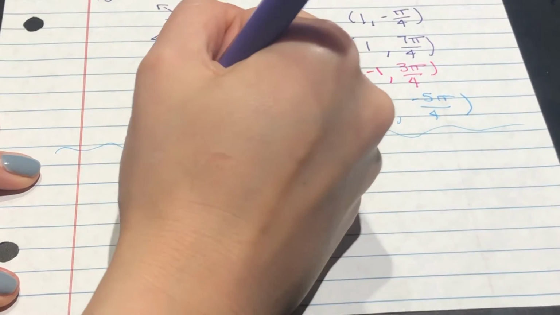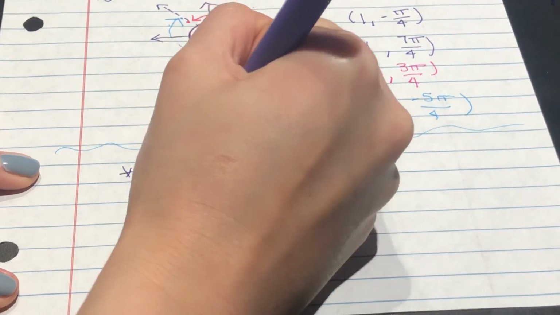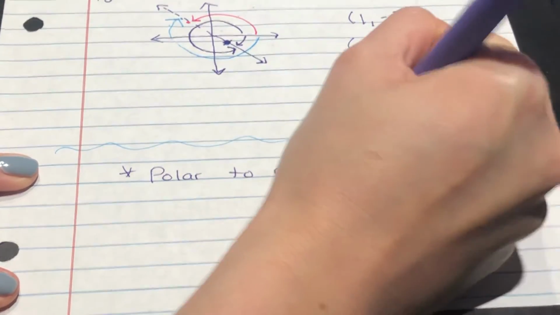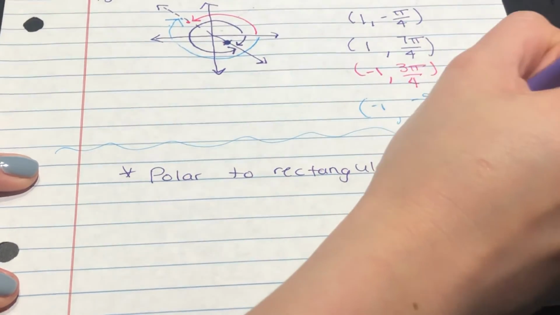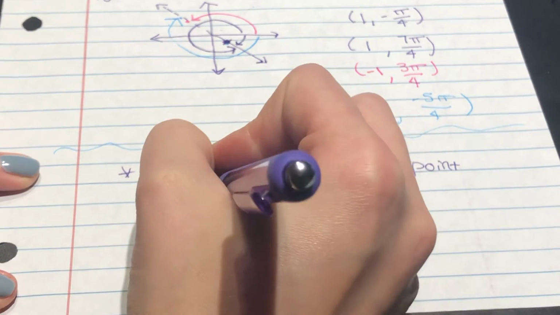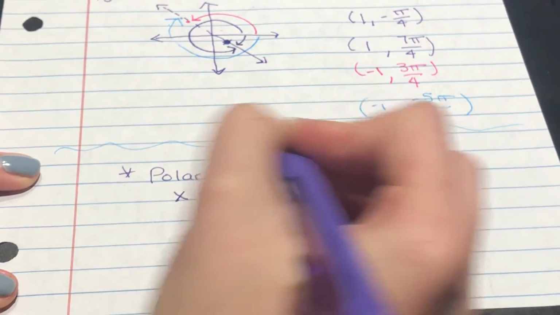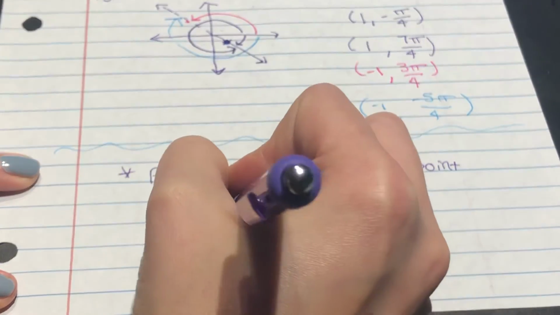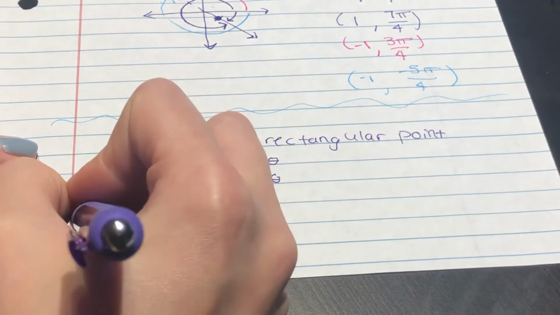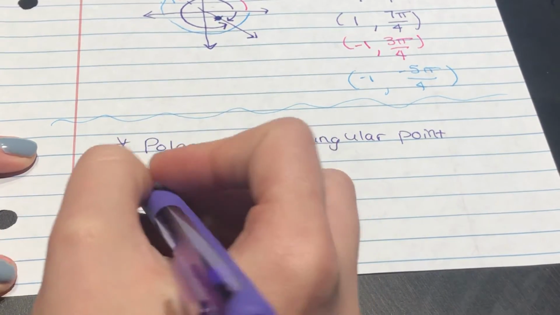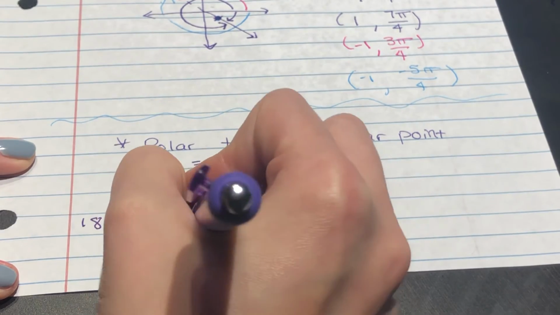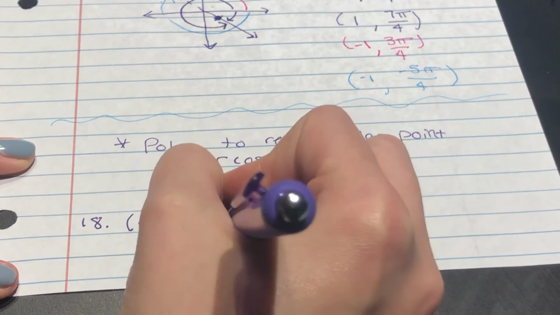On there, you're going to have a slide that says how to change from a polar to a rectangular point. Your x value is equal to r cosine theta, and your y value is equal to r sine theta. Very, very simple. So I'm just going to show you number 18. They give you the polar point, negative 2, negative 14 pi over 5.